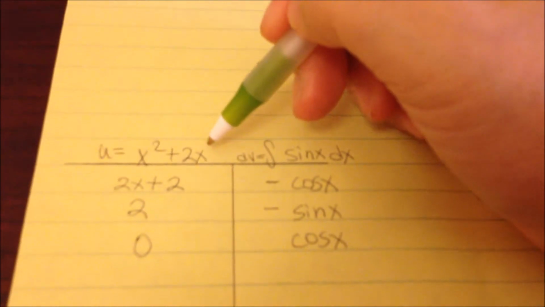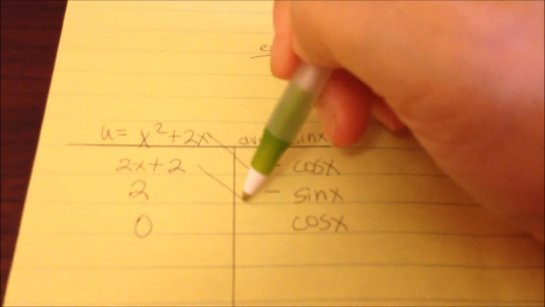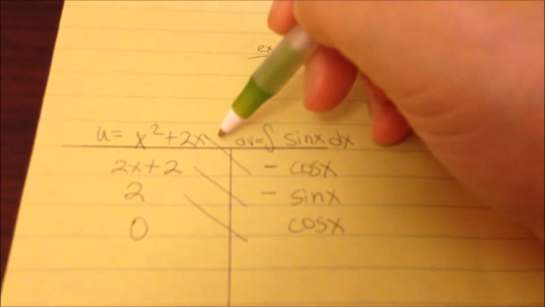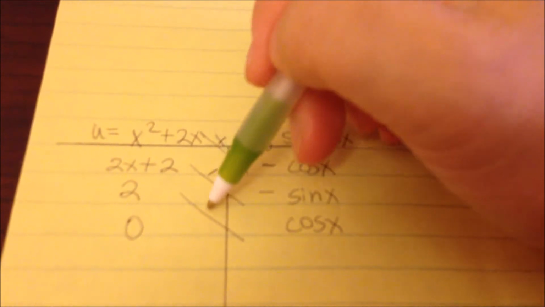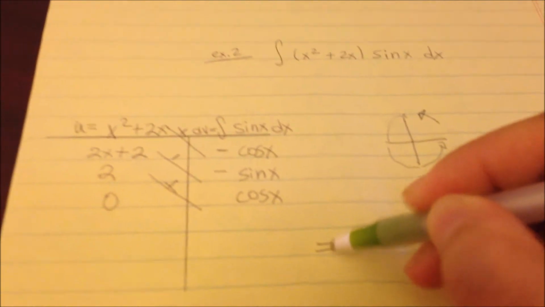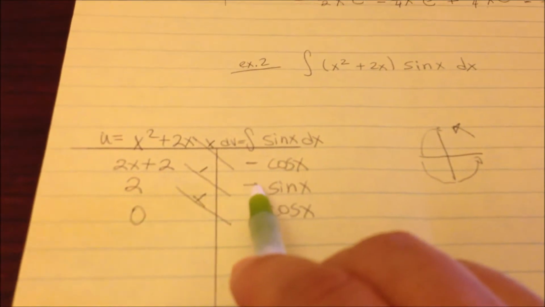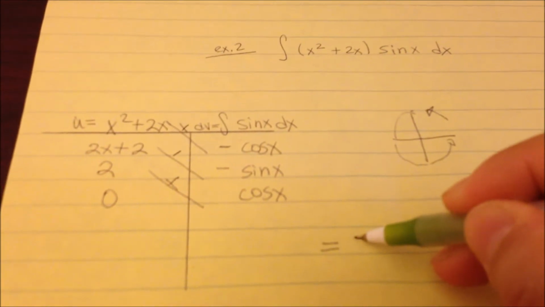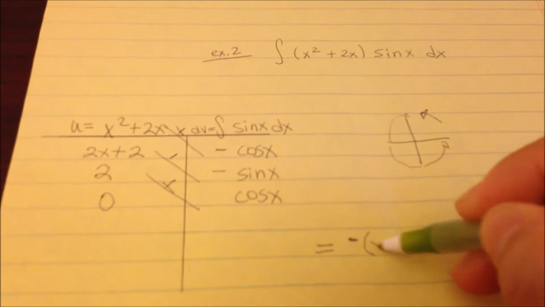Okay, so we cross multiply, cross multiply, cross multiply. We do positive, negative, positive, and then we just put it together and we're done with this problem. So then I have a negative, because of that, and you probably want to distribute that.